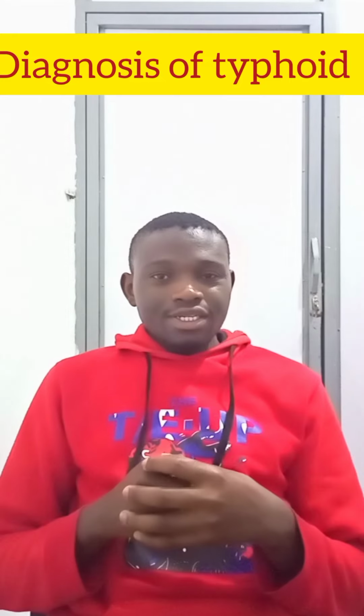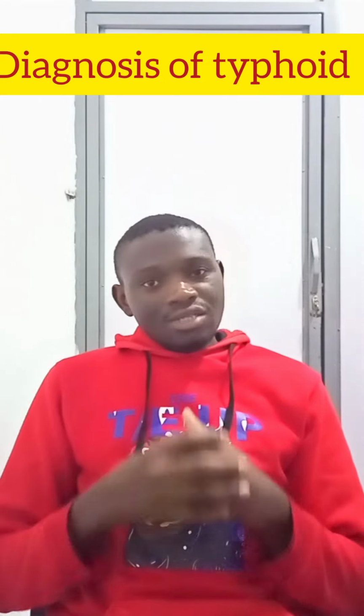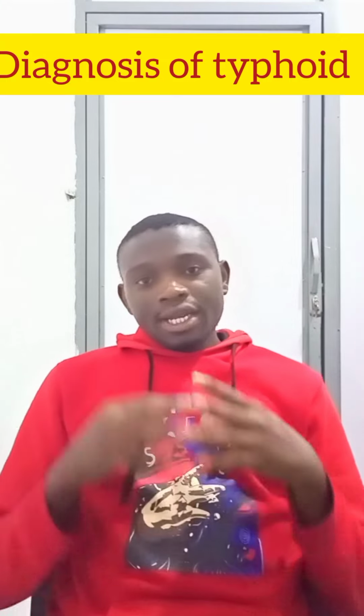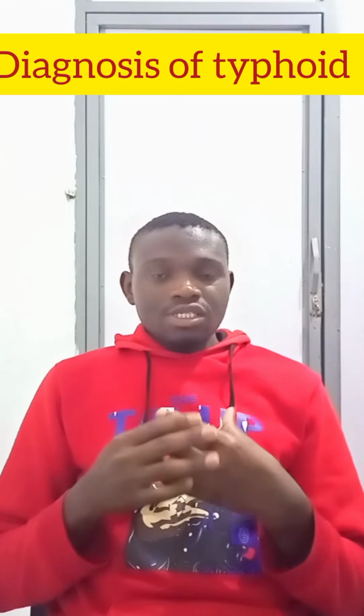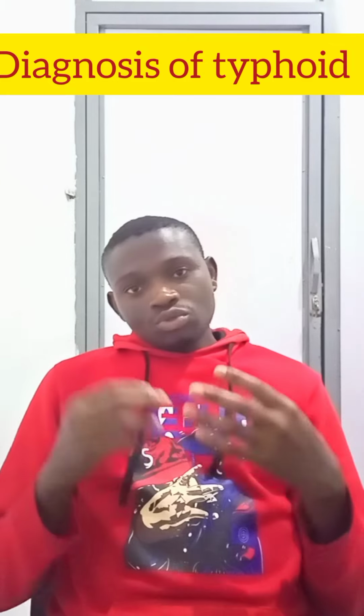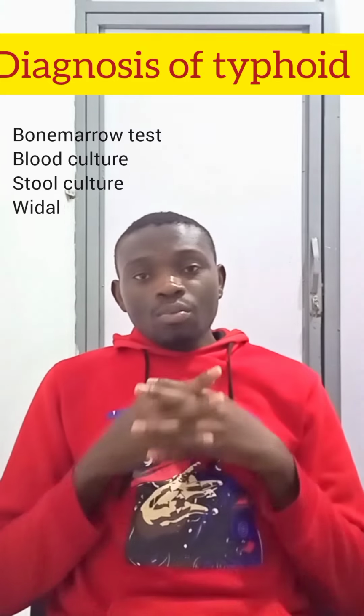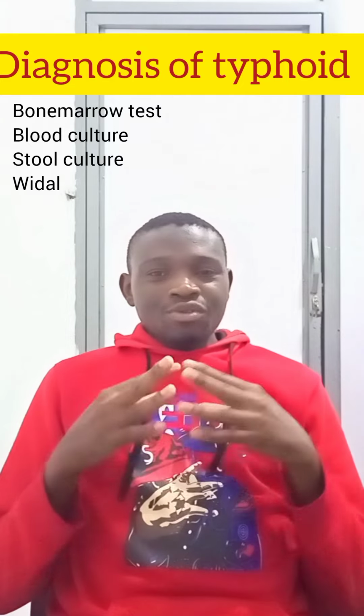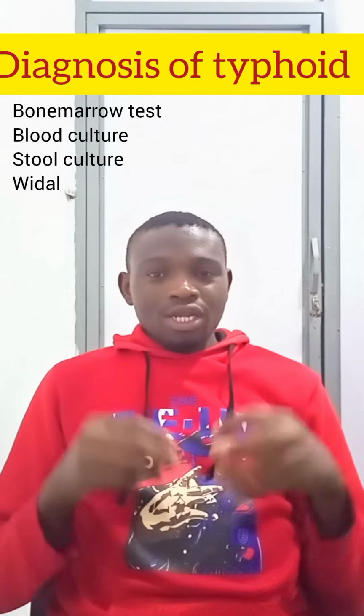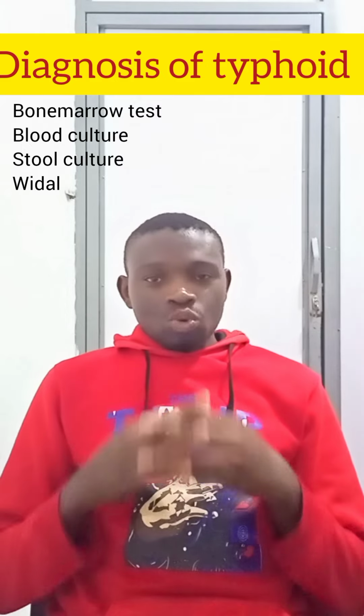Now if we are to look at the diagnosis of typhoid, there are very many tests that can be done to confirm typhoid, but the following are the common ones. They are always used in order to rule out typhoid. Number one is bone marrow test. This is considered to be the most sensitive and specific test. But the problem with this one, and the reason why they don't always do it, is that it is too painful and it is time consuming.